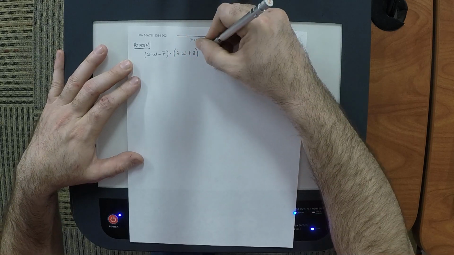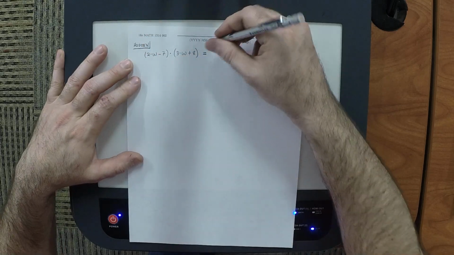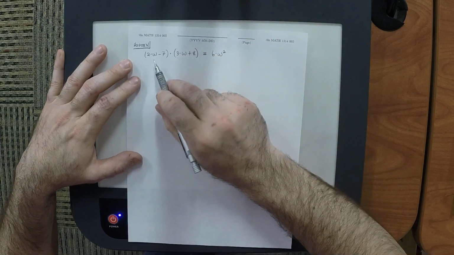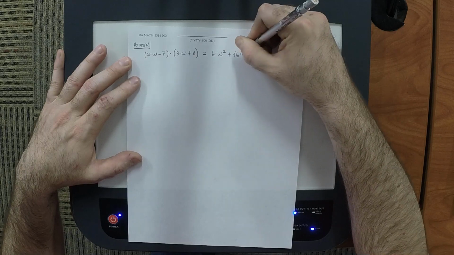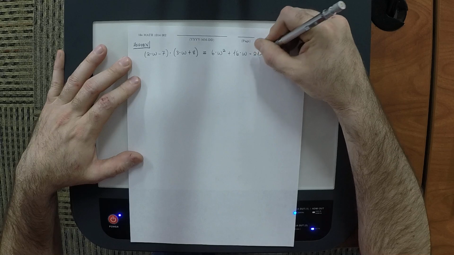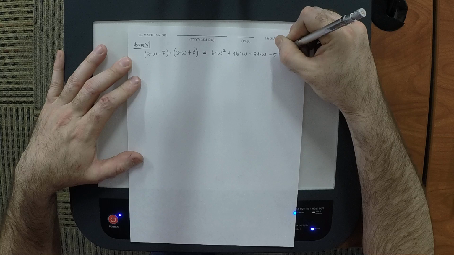If I multiply this out back in my office, then I get 6 w squared, and then plus 16 w minus 21 w minus 56.